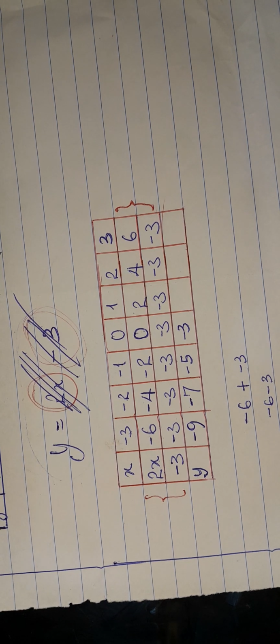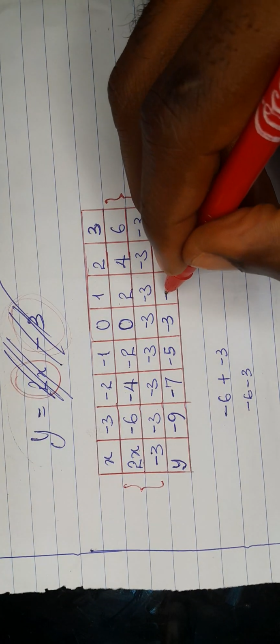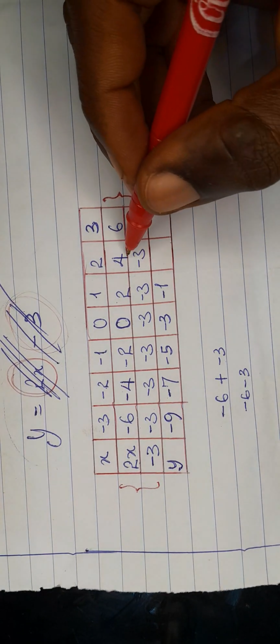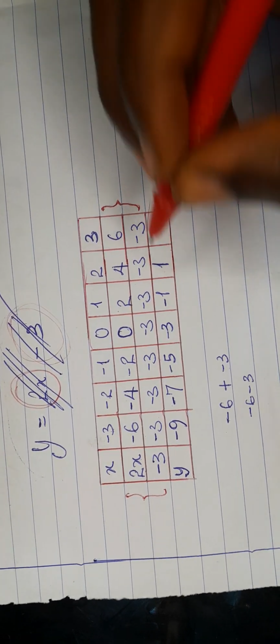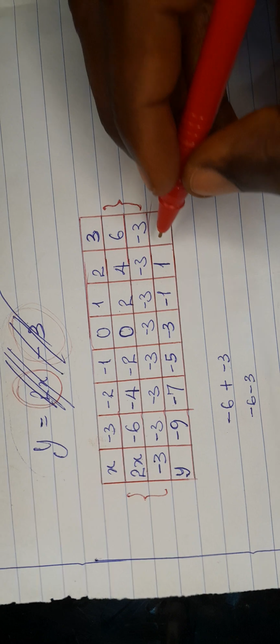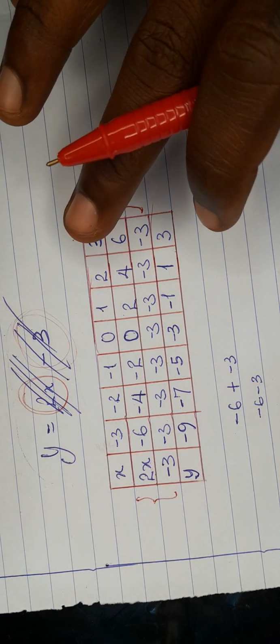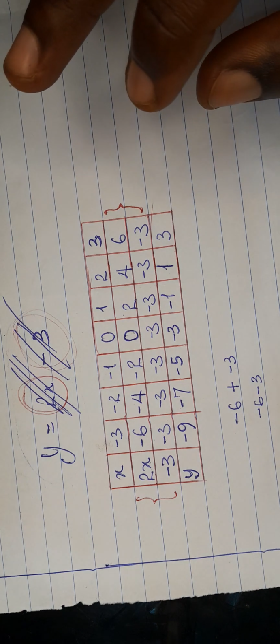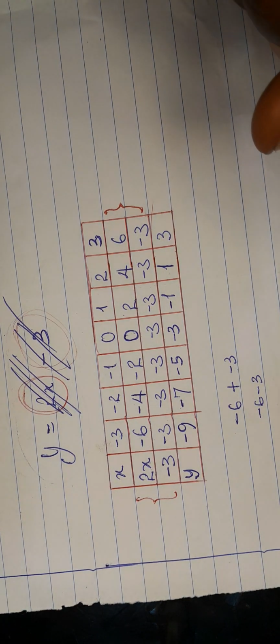So we need to take note of that. 2 minus 3 is negative 1. 4 minus 3 is 1. 6 minus 3 is 3. So this is the second method of getting a table that will be used to plot a graph.